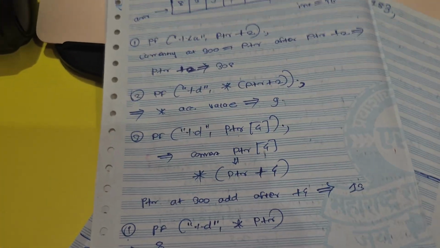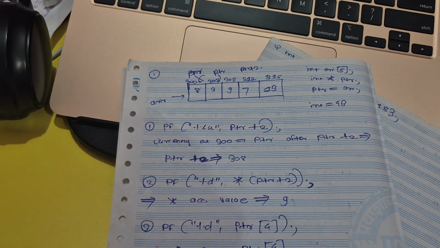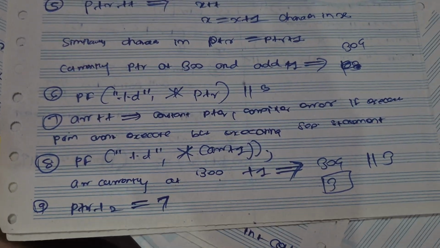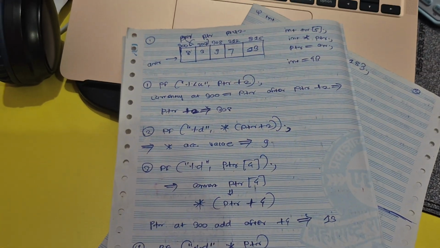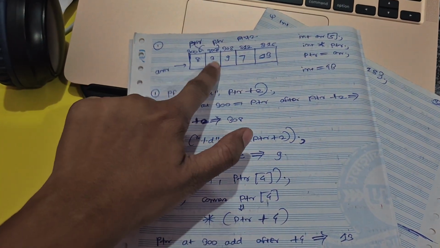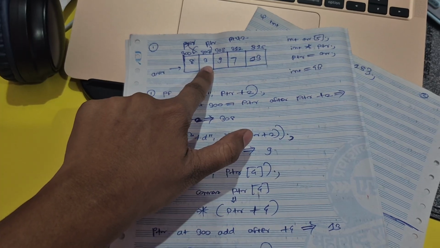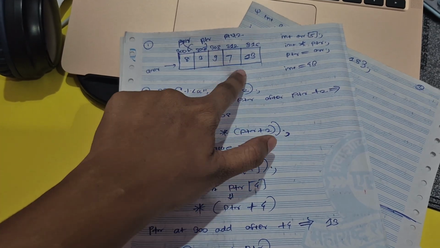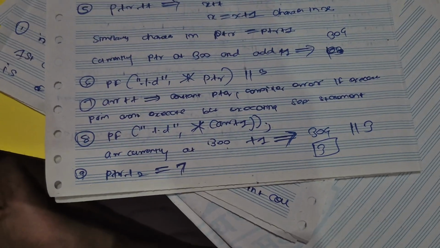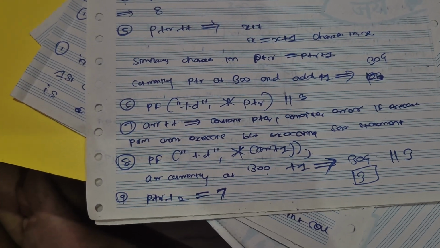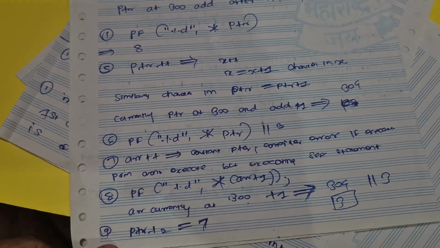Pointer plus 2, 7. So the pointer is at 304, where you can see here it is the previous one before this, and now we need to have pointer plus 2. So 7 would be the answer. I have written this here also, pointer plus 2. So yes, that was the example.